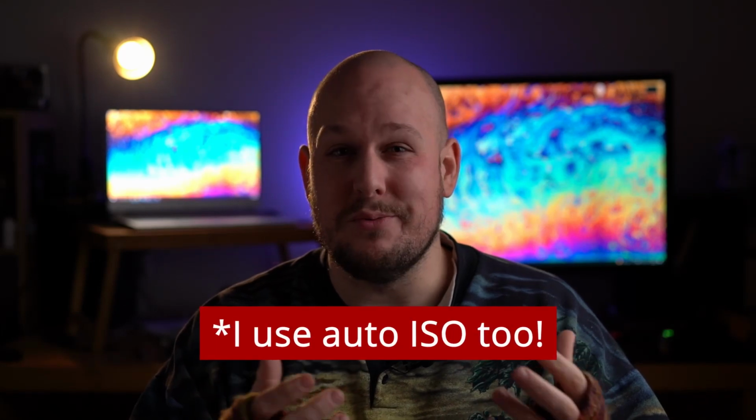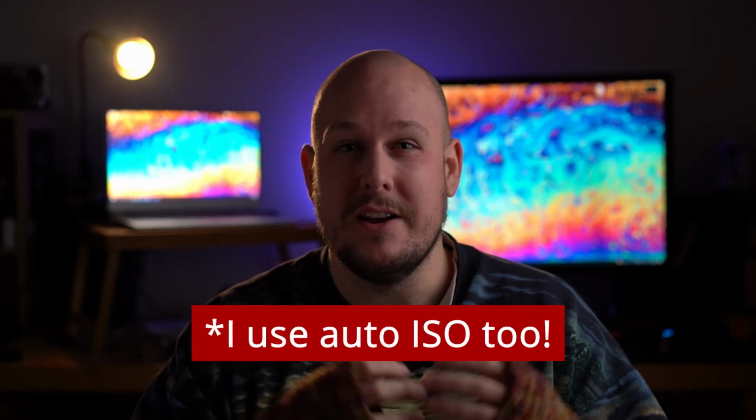I know with this combination of settings on my camera that using one of those halfway in between aperture priority, shutter priority, automated modes will get me good results most of the time.